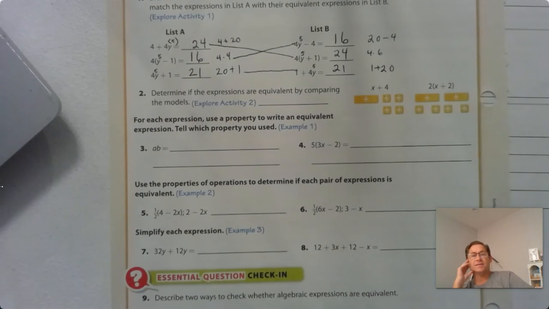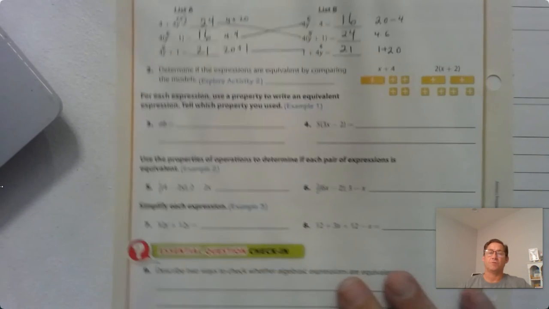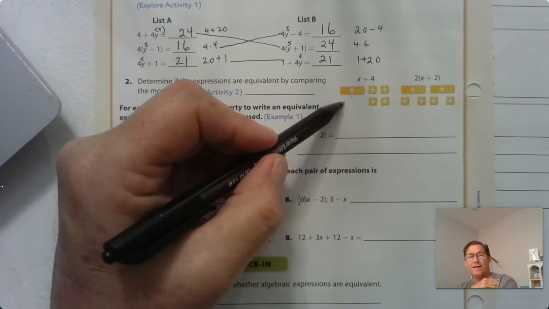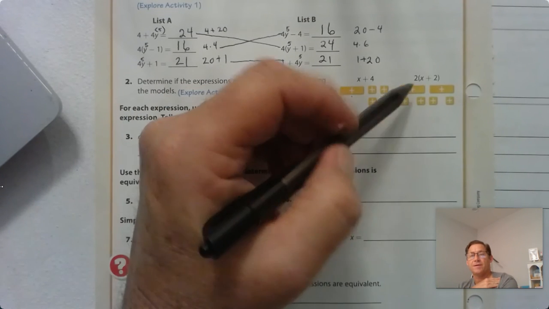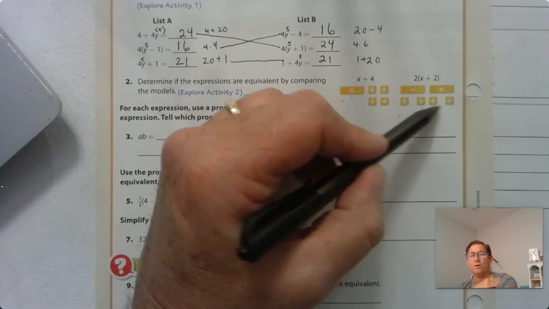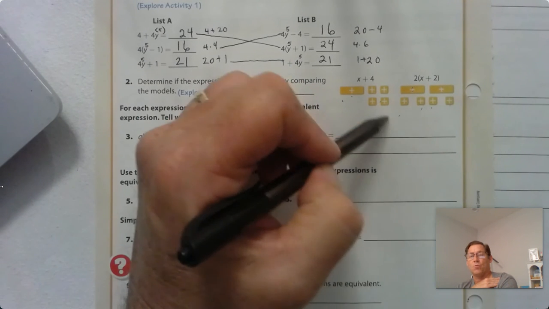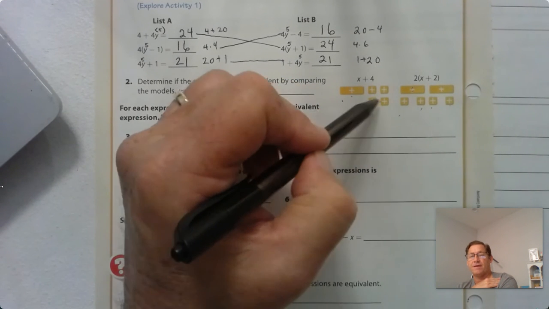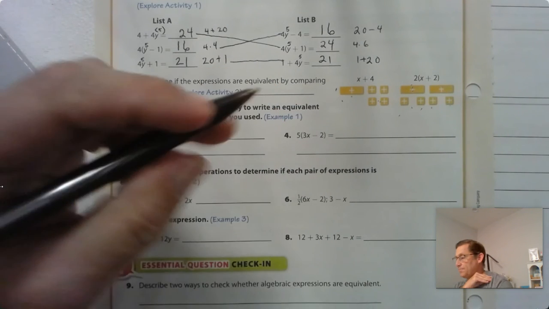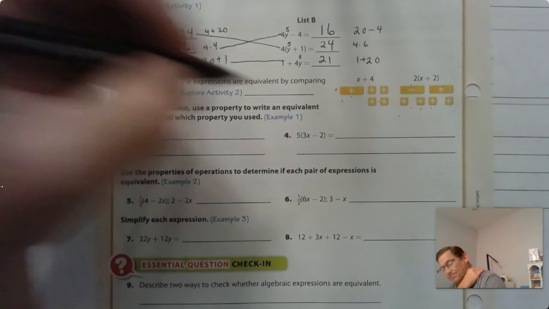So now, determine if the expressions are equivalent by comparing the models. All right, x plus 4. All right, we have 1 x tile, we have 4 1 tiles. Here we have 2 x tiles, and we have 4 1 tiles. So the 1 tiles are equal, right? We have 4 and 4, but here we have 2 x's, here we have 1. So no, they're not equivalent.